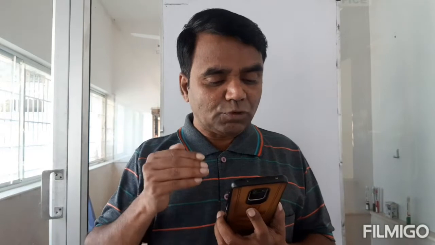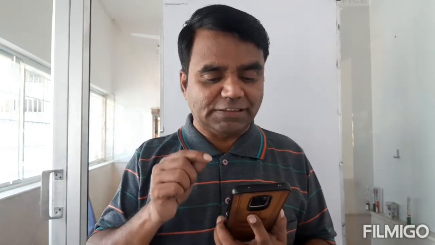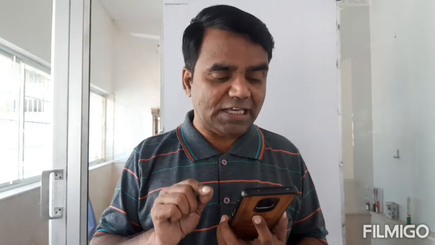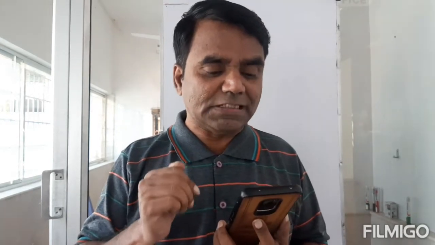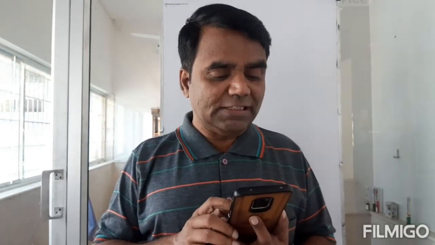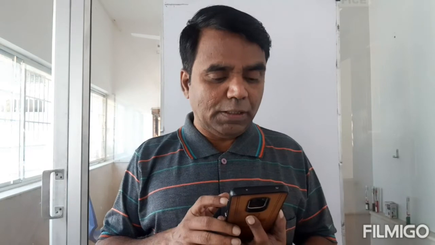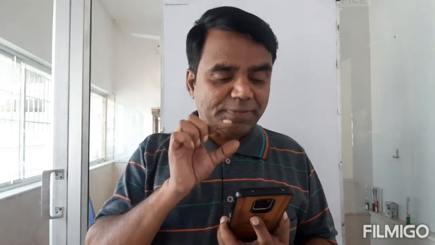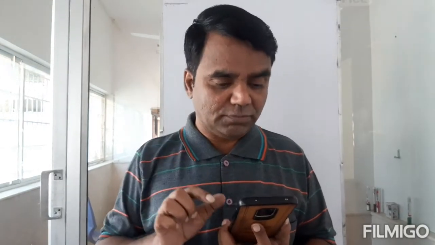So the 1 by r cube dependence of dipole electric fields should be noted in contrast to the 1 by r squared dependence of electric field due to a point charge. So we will discuss this also in the class. 13. In a uniform electric field E, a dipole experiences a torque tau given by tau is equal to p cross E. But it experiences no net force if the field is uniform.